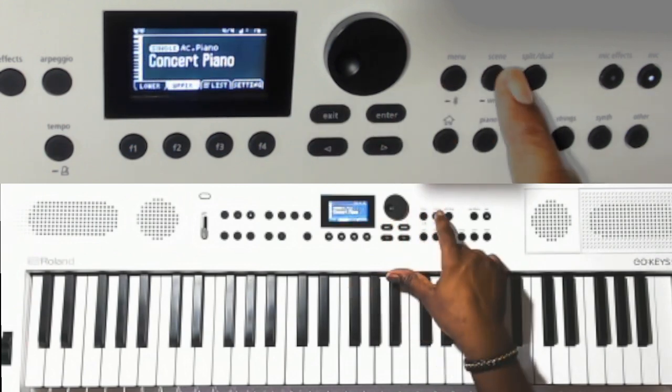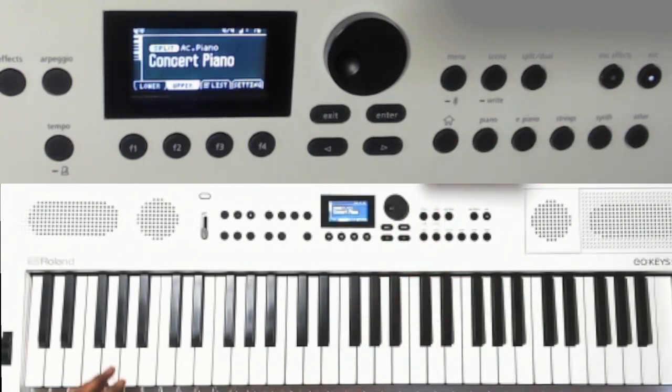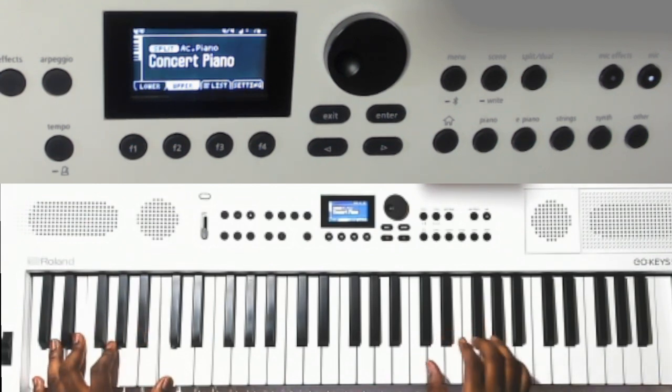I've talked about scene. Under split dual, you can choose to split your keyboard so the left plays one voice and the right plays another voice.